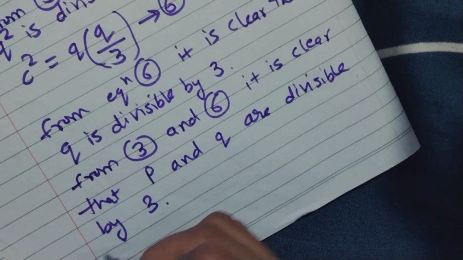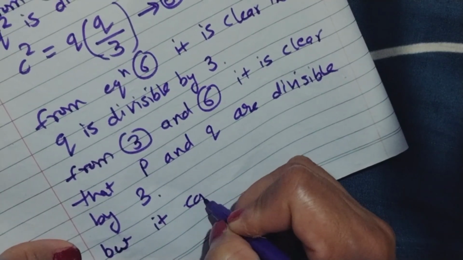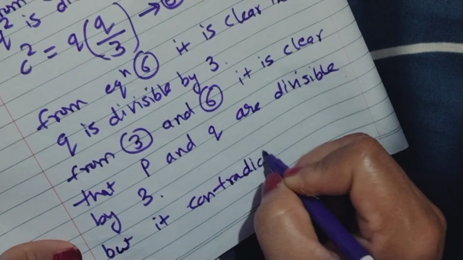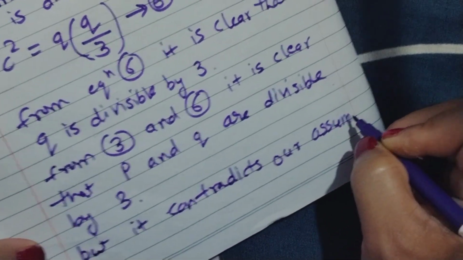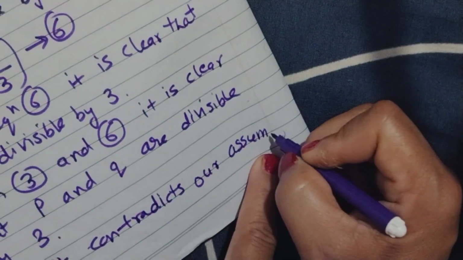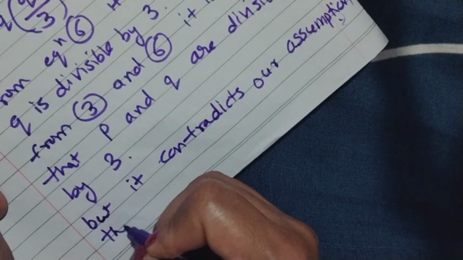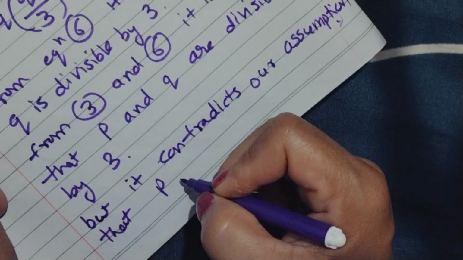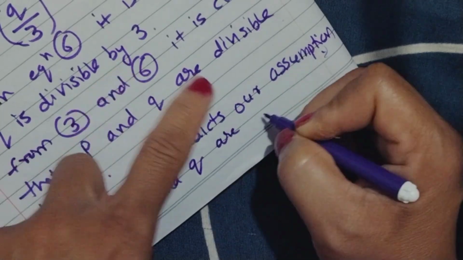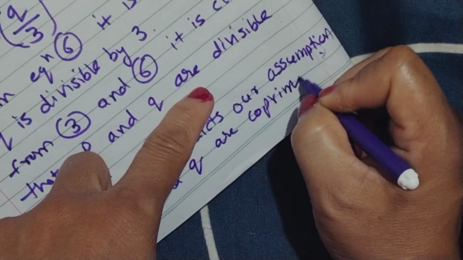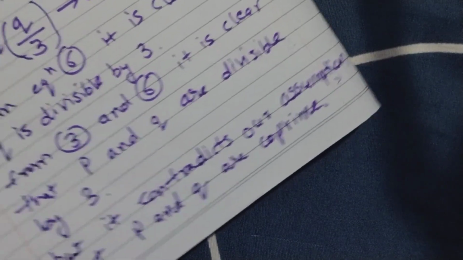So we can write here, but it contradicts our assumption that P and Q are co-prime.